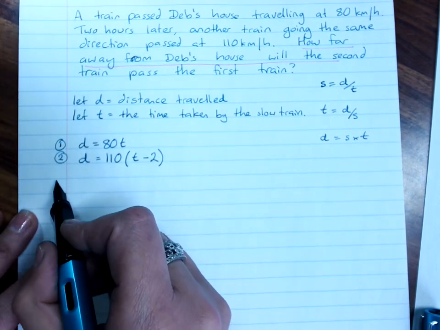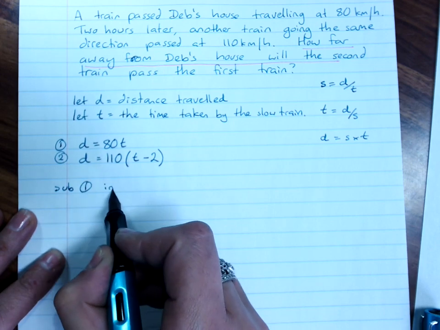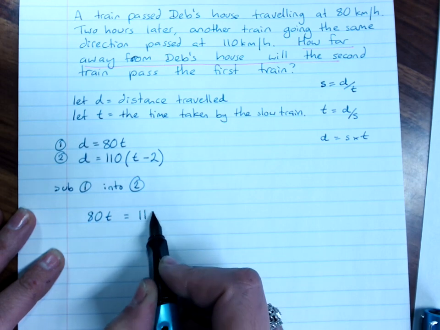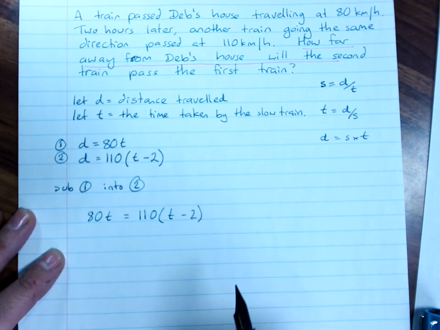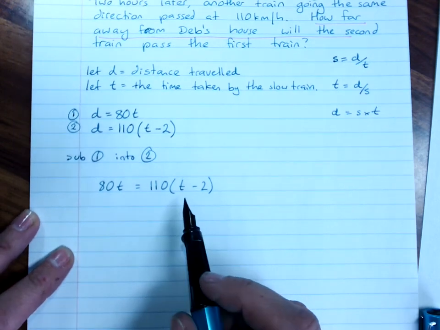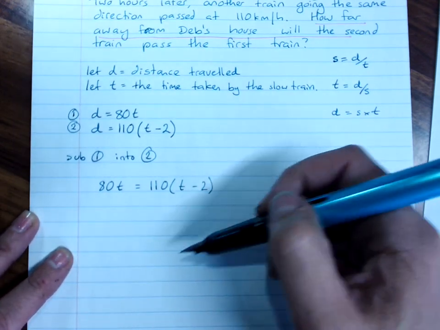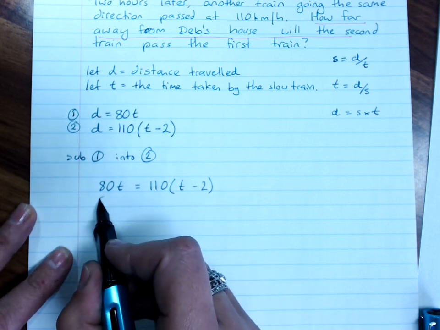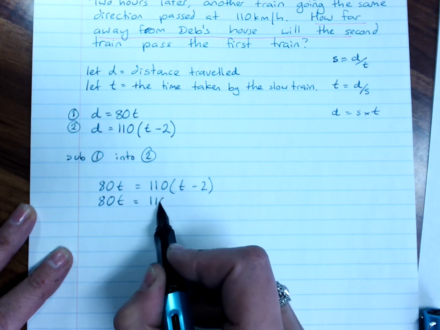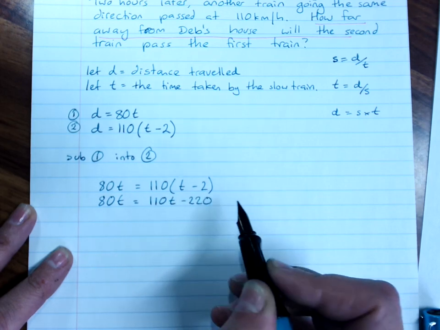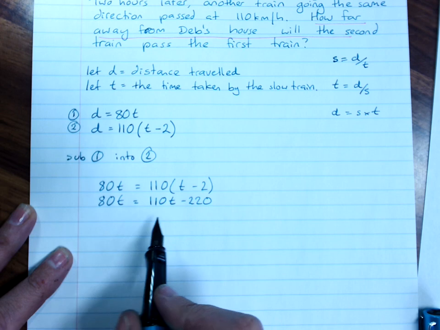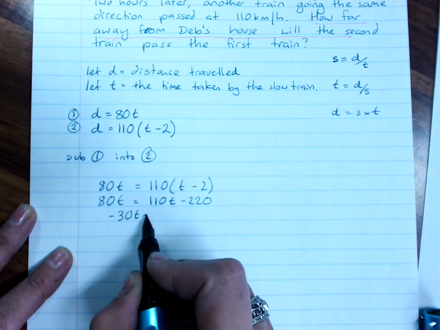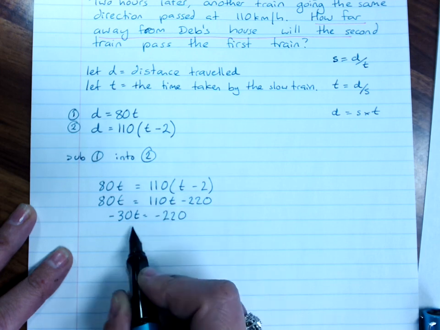I will substitute 1 into 2. And then I will expand and solve for time. So I will subtract 110 from both sides. That will give me negative 30t equals negative 220.